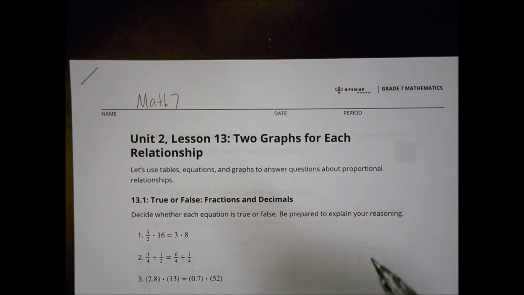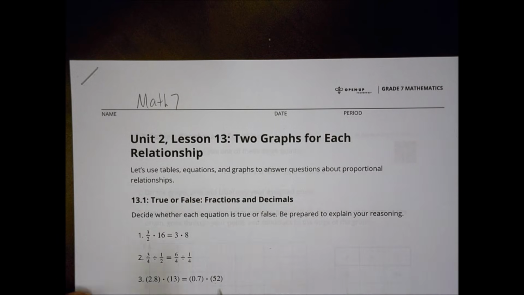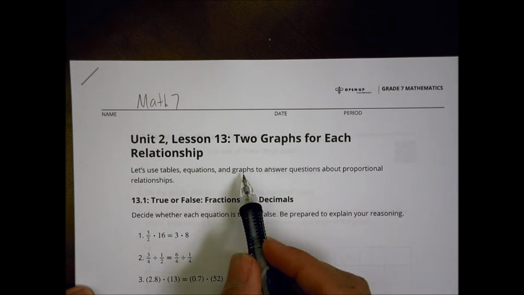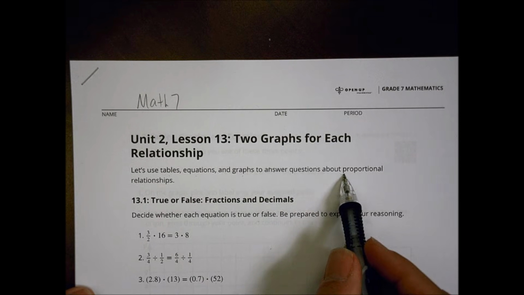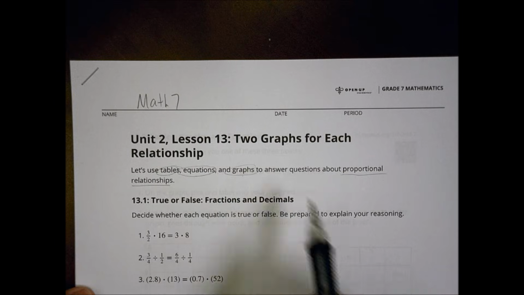Hey there, this is Math 7, Unit 2, Lesson 13, two graphs for each relationship. And so we are looking today at using tables and equations and graphs to answer questions about proportional relationships. We're looking at three things: tables, equations, and graphs to talk about proportional relationships.